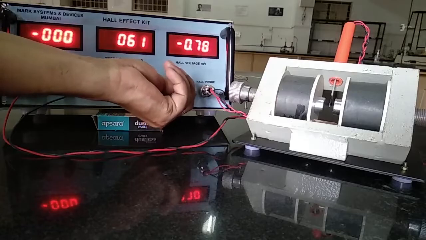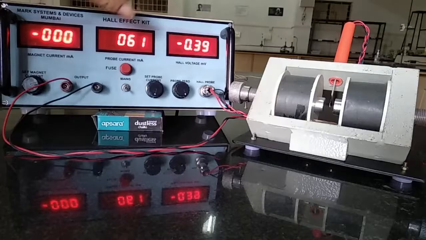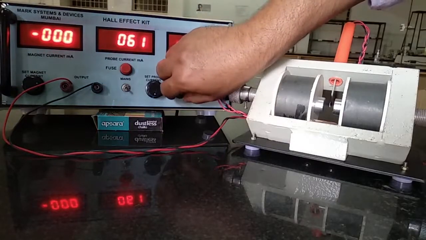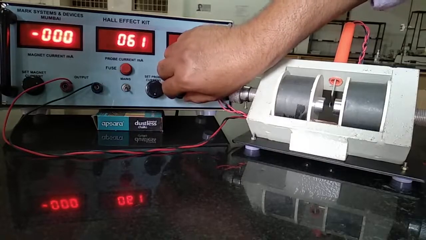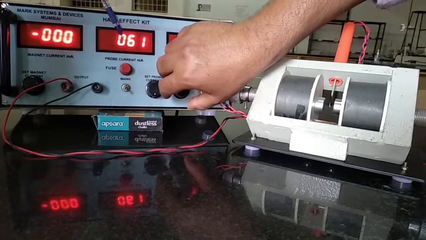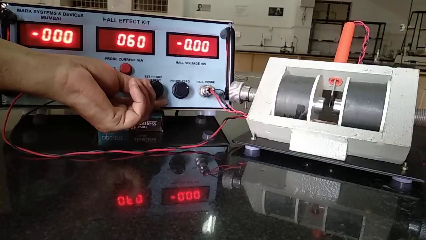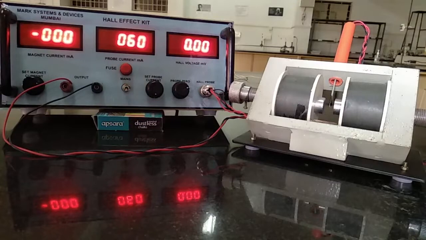Both the current meter as well as the voltmeter should read 0. And we have to pass a current of 60 milliamps through the probe. So 60 milliamps, the middle one, is the current through the probe. We will set it at 60 milliamps.